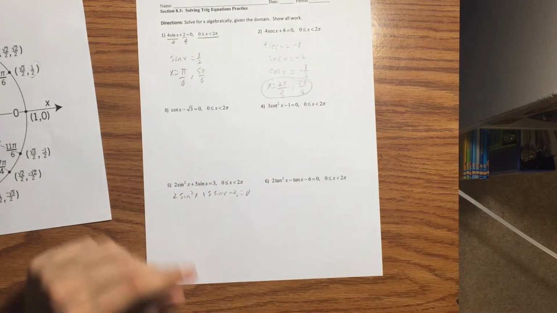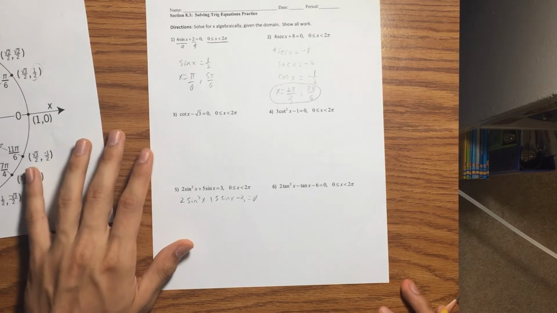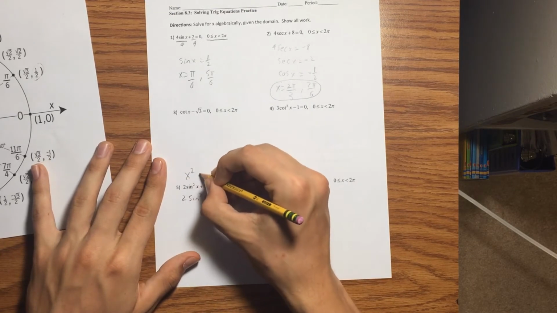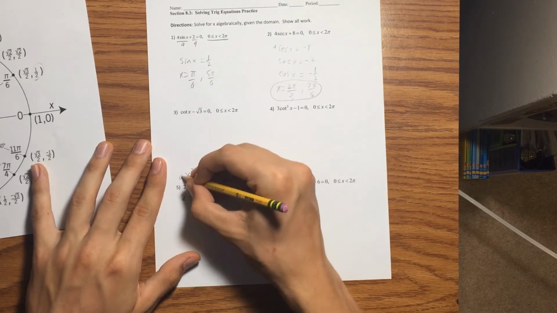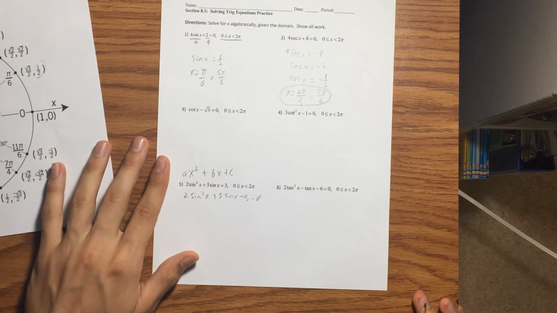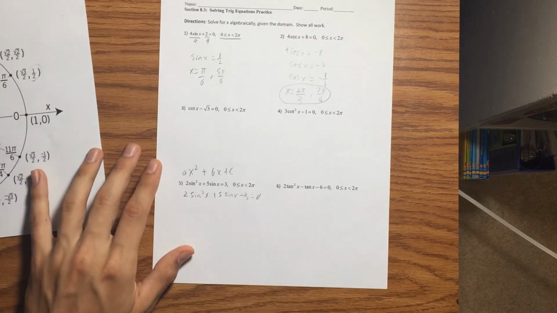Now this resembles something that we've used quite a bit. I'm going to write it right here: ax squared plus bx plus c, a parabola, a quadratic equation, except instead of x, we have sine x this time.